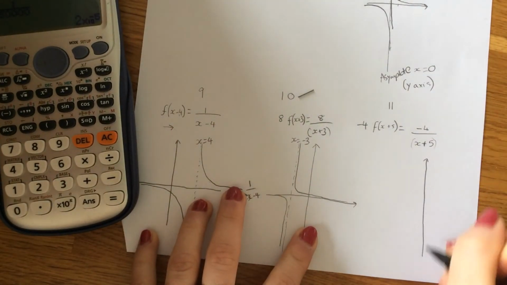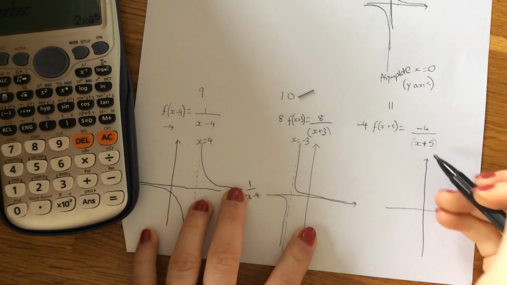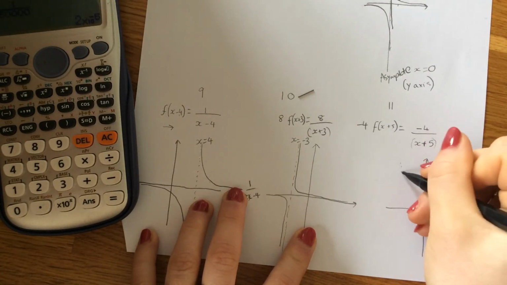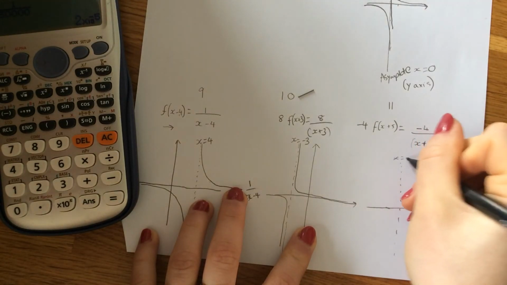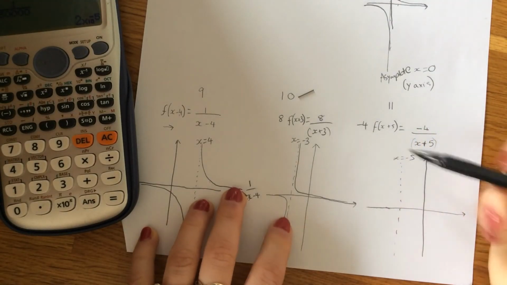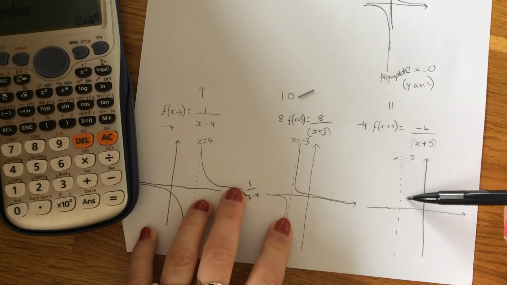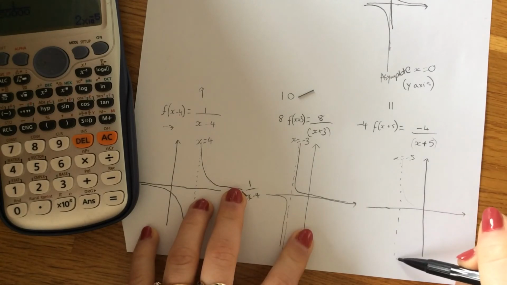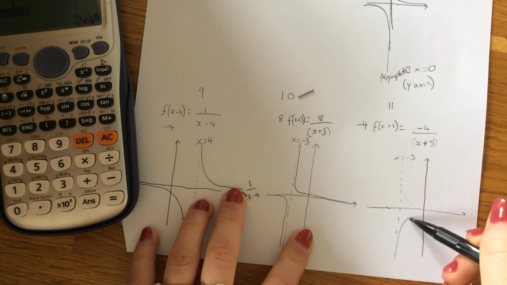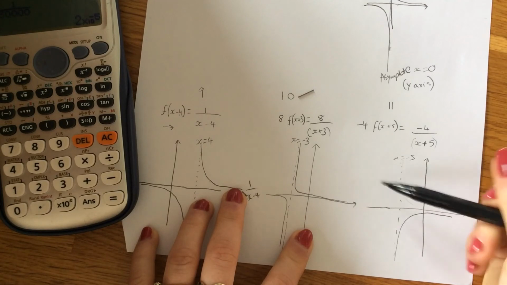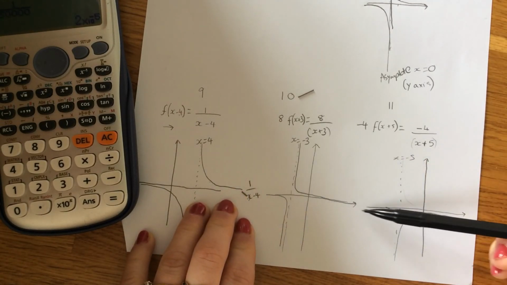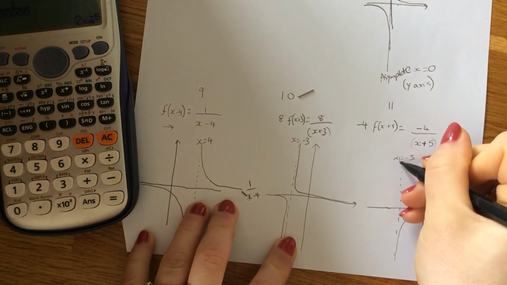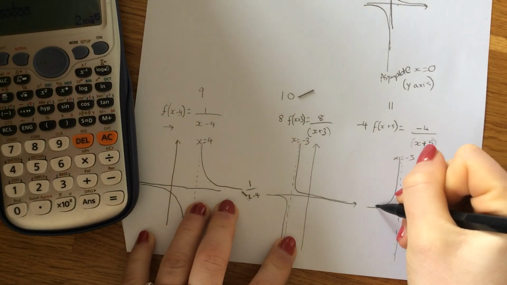So let's draw that. Our asymptote is going to be at -5 this time. And now, rather than going like this and being stretched, it's going to be basically upside down. So it's going to go like this. And then this side, instead of being like that, it's a reflection, so it's going to be like this.